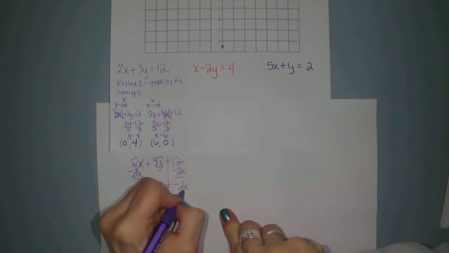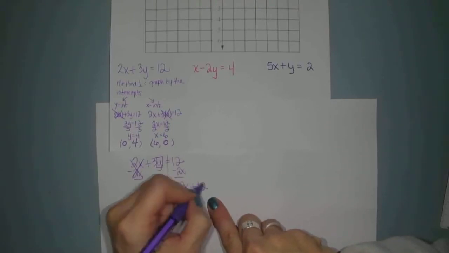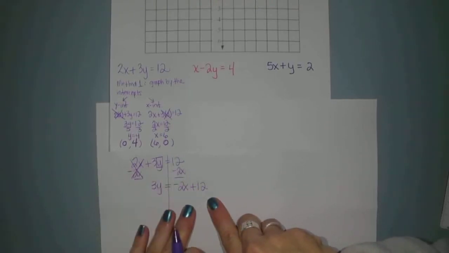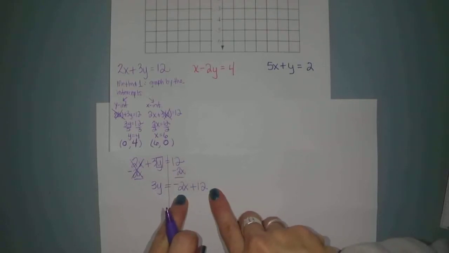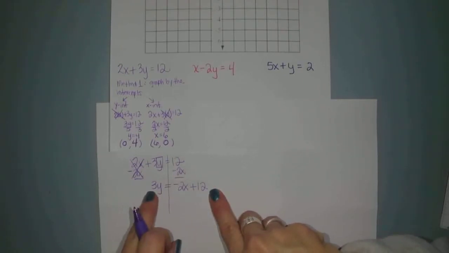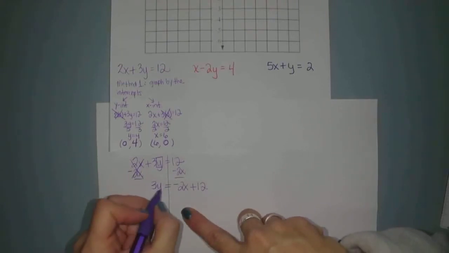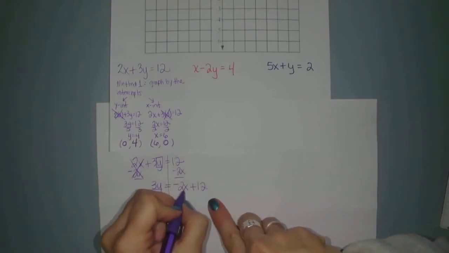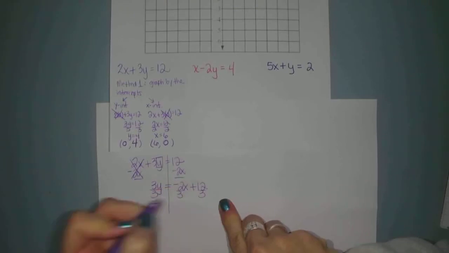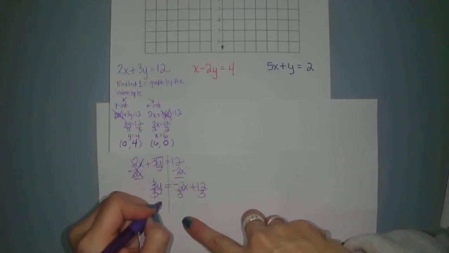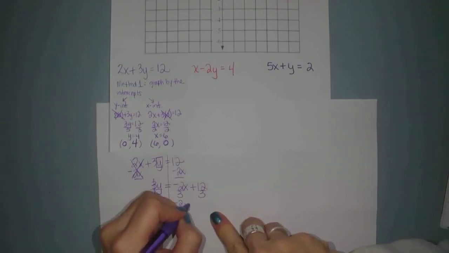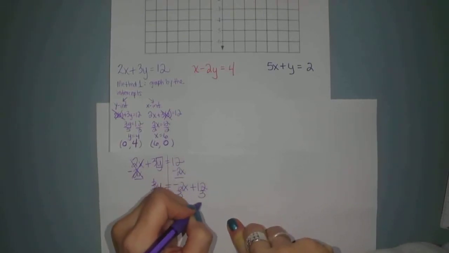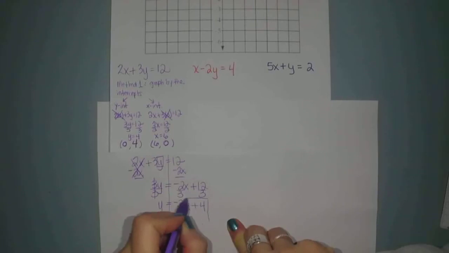I can't combine them. They're not like terms. The 12 does not have an x with it. Last step: I'm trying to get y by itself, so I'm going to divide everything by 3. That gives me y equals negative 2/3 x plus 12 divided by 3, which is 4.